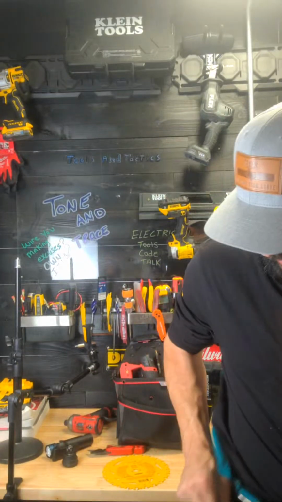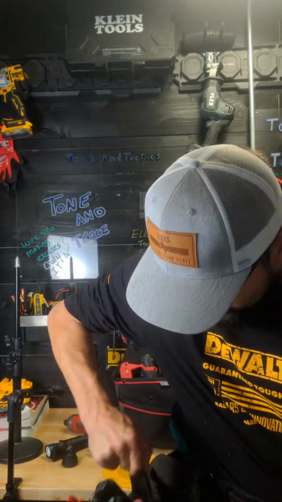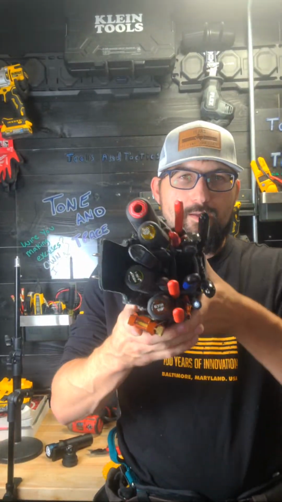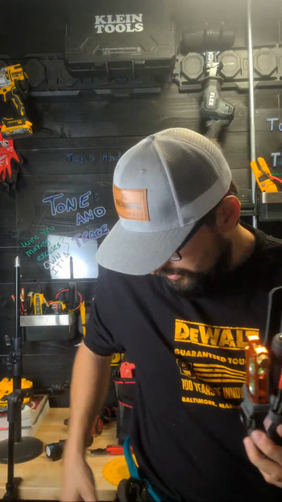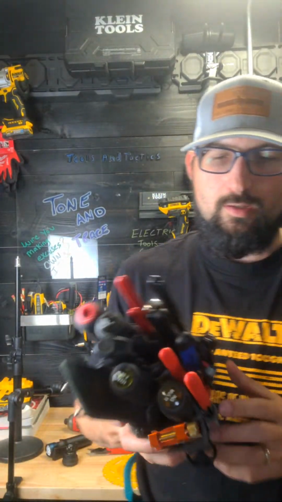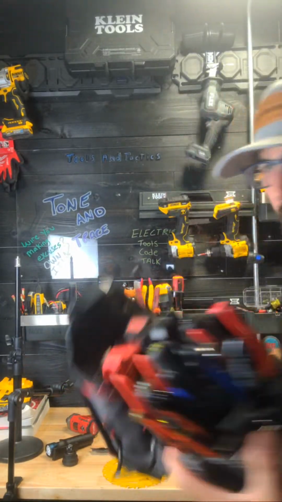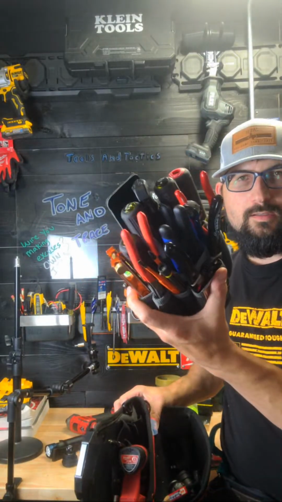Not really, man. This actually doesn't weigh that much. This is probably the bare minimum. You're probably going to be carrying more than this on your hip at all times in a standard tool pouch. This here is just as heavy as this.